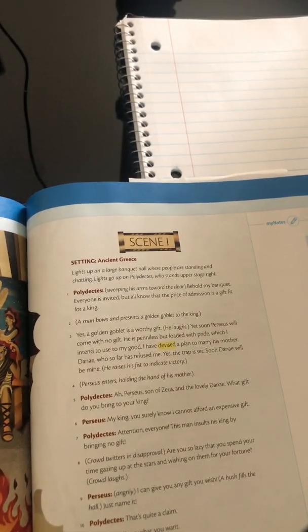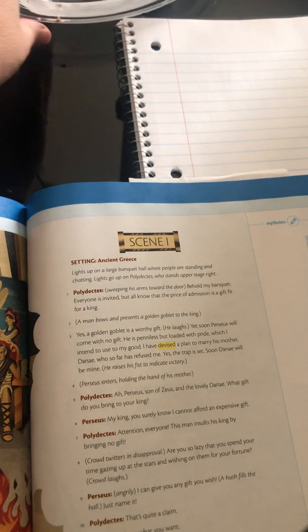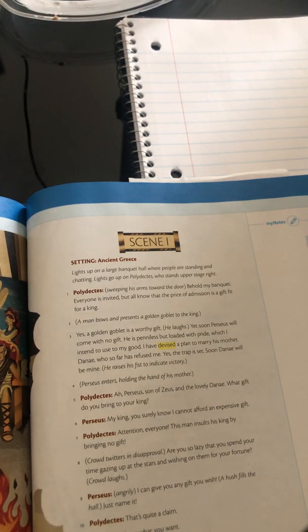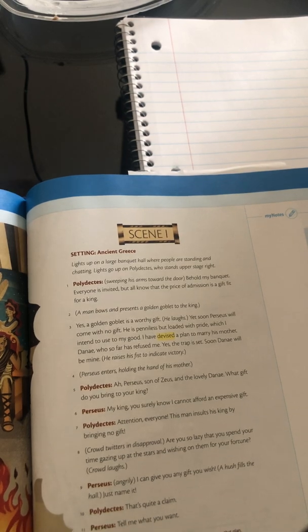So, remember, dramas or plays have the setting, they have acts, and they have the narrator who tells the stage direction. So I'll be the narrator. So we're going to read. I'll start. All the italicized text, or what's in the parentheses, is what I read. That would be your stage direction.